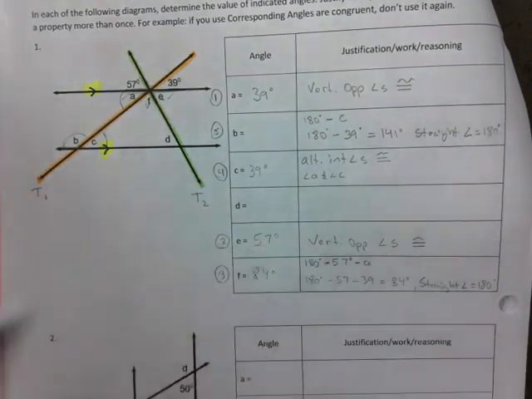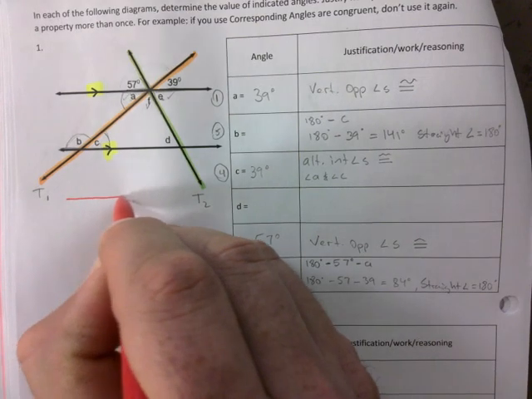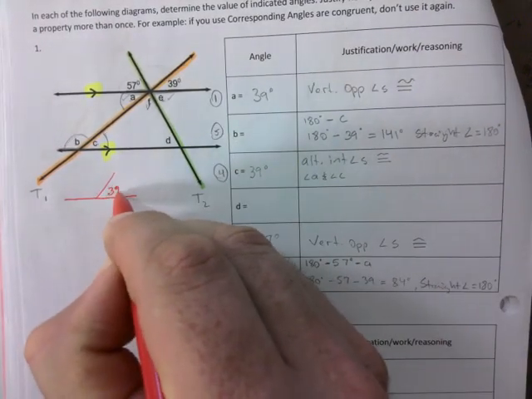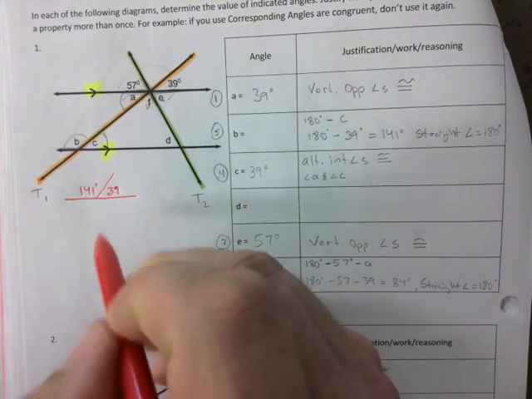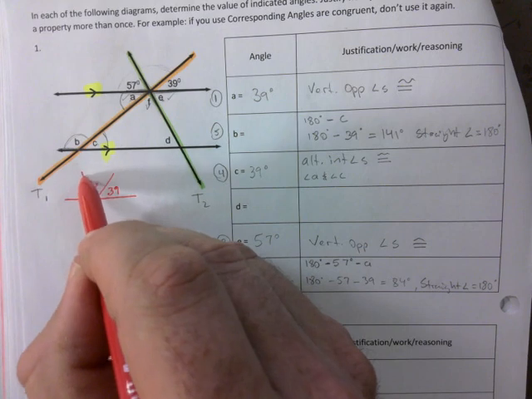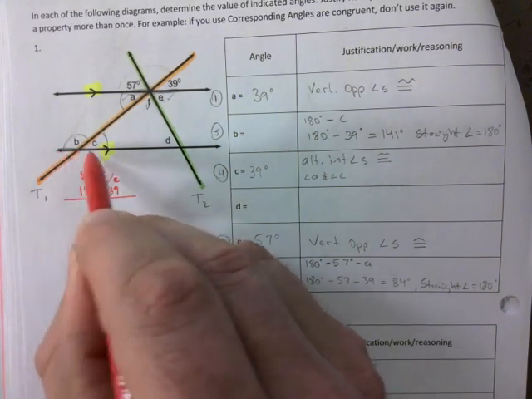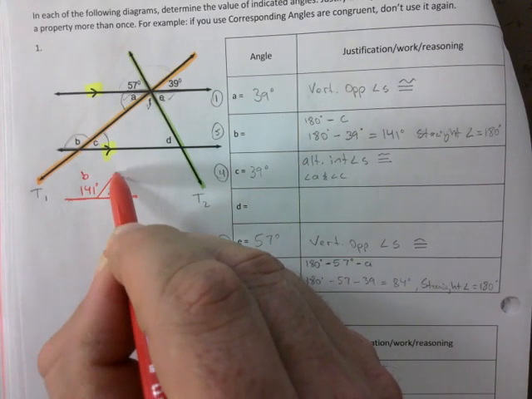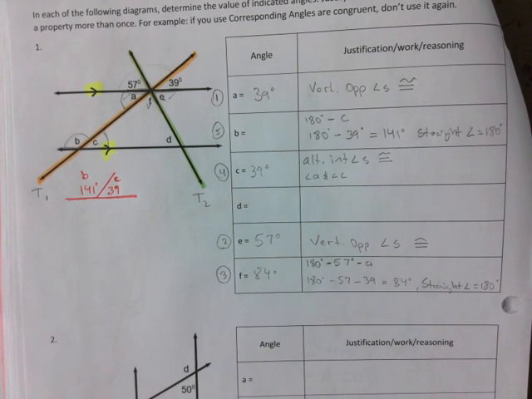How about this, just because illustration is important? I'm just going to say this is what happens here, right? C is 39, so therefore this is 141, right? That's what's happening. So this is B and this is C. So you should see that there's a straight angle here, and this is the intersection that intersects it, cuts it, right? So that's what's happening there.